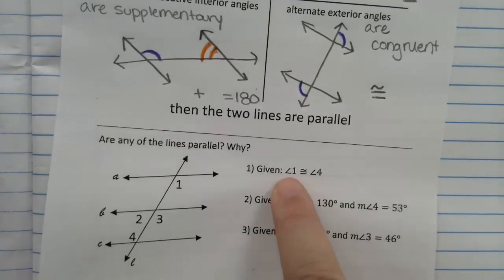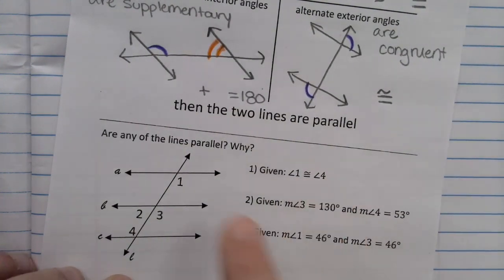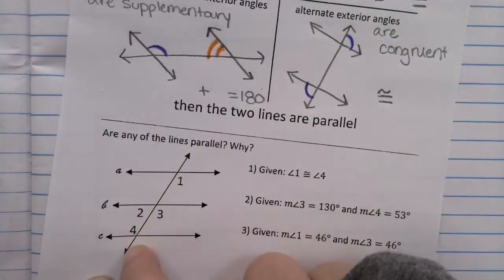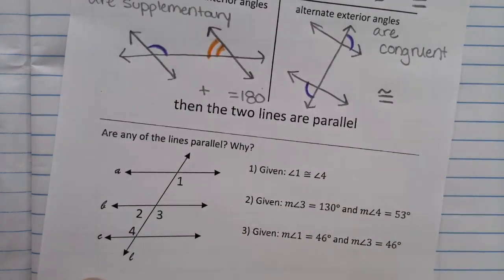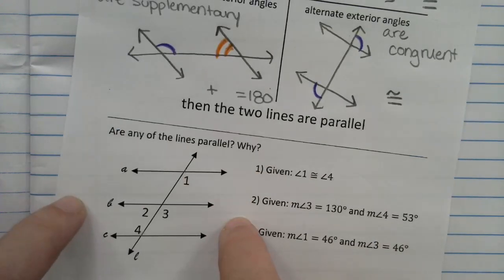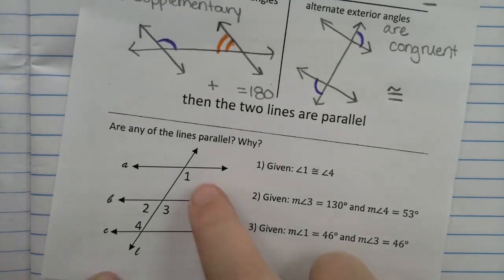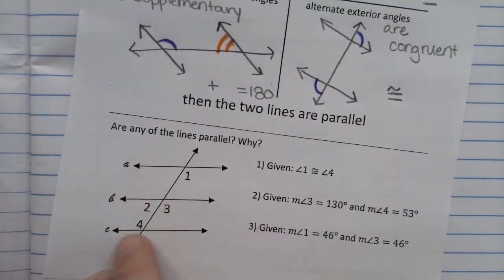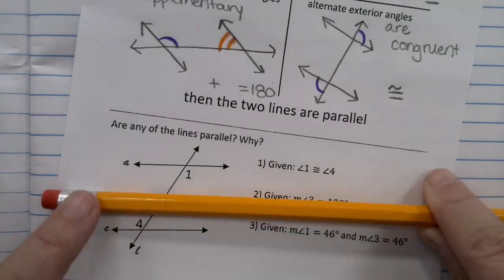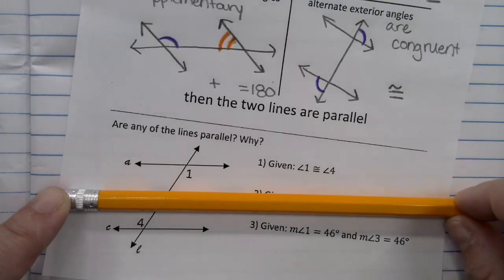Okay, so given angle 1 is congruent to angle 4. So as I look at angle 1 and angle 4, they're connected by a transversal L. And what two lines would we be looking at? Are we looking at A and B, A and C, or B and C? Good. Angle 1 is up here by line A. Angle 4 is down here by line C, sorry. So I'm going to kind of cover up that line B for a moment because we're not looking at that. We're just looking at 1 and 4.